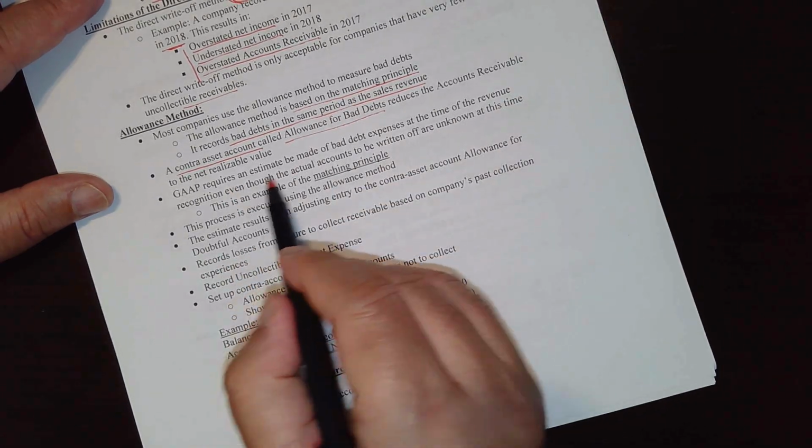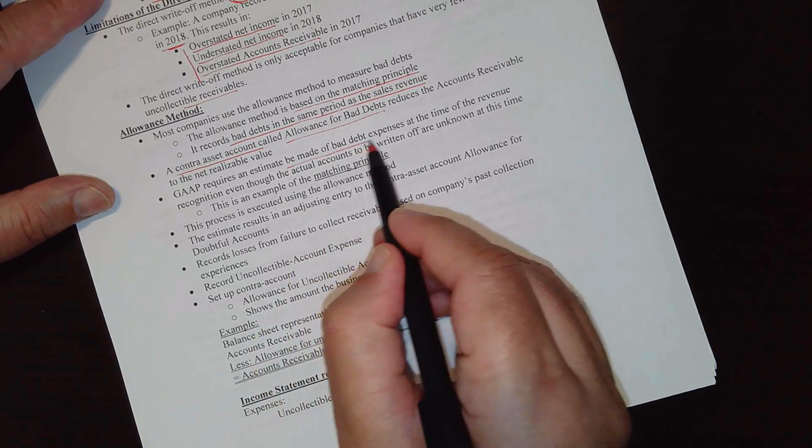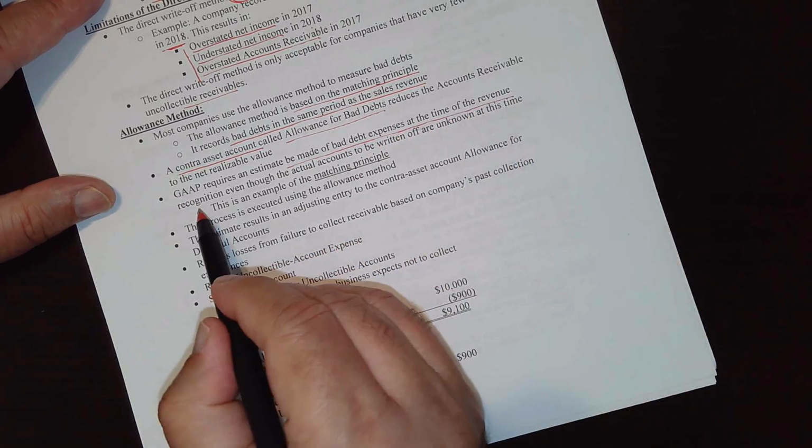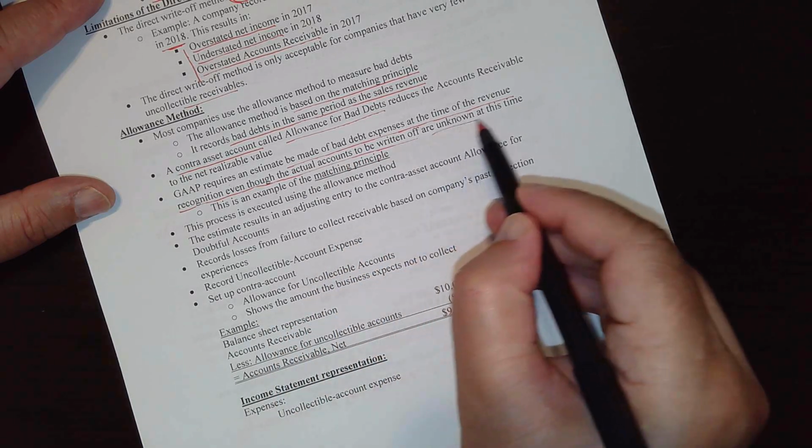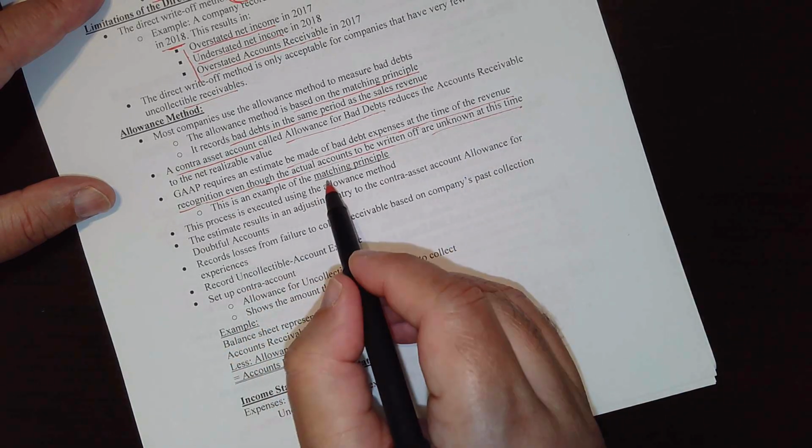So GAAP requires an estimate to be made of bad debt expense at the time of revenue recognition, even though the actual accounts to be written off are unknown at this time. This is an example of the matching principle.